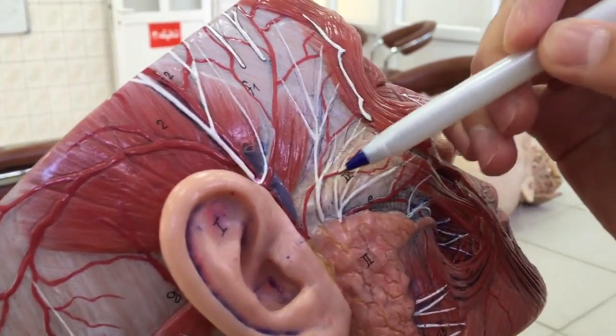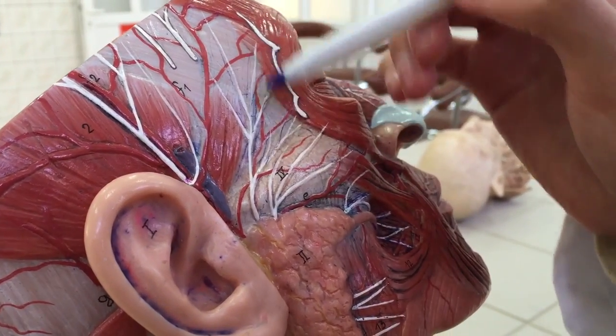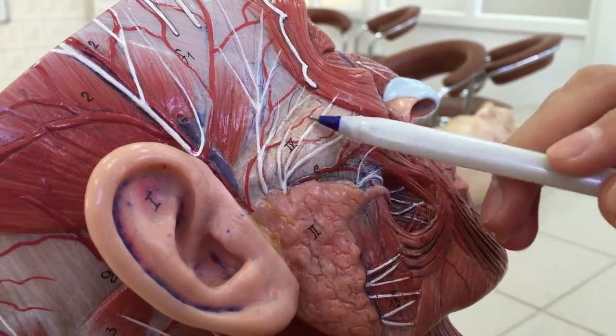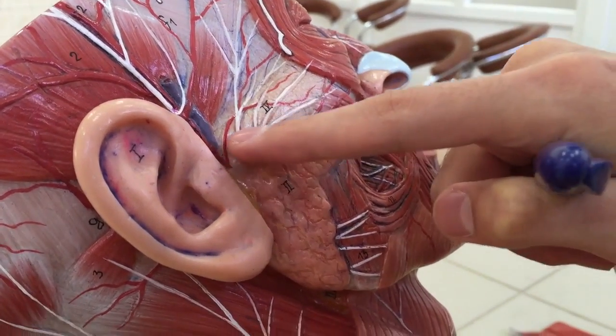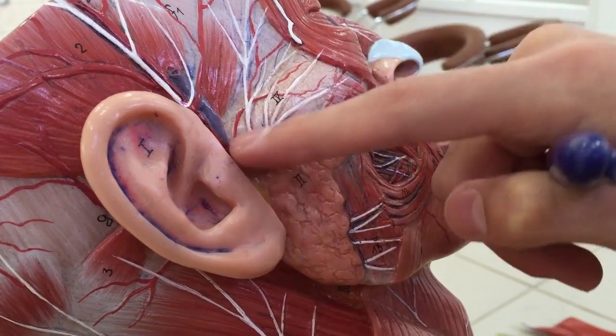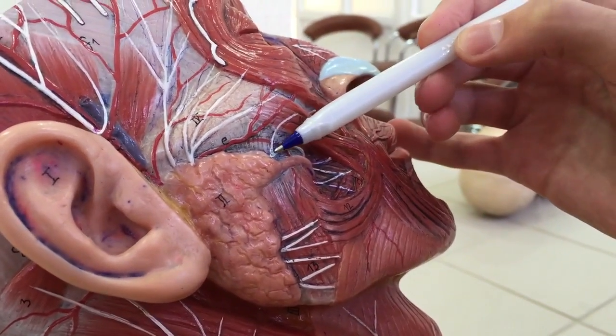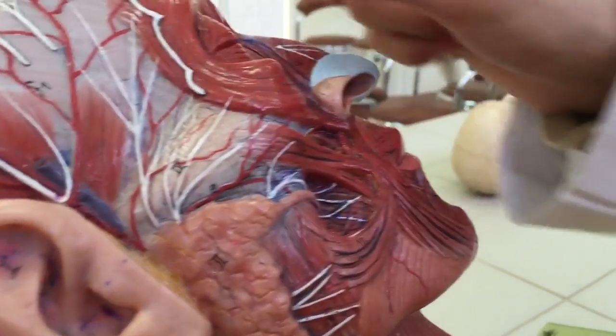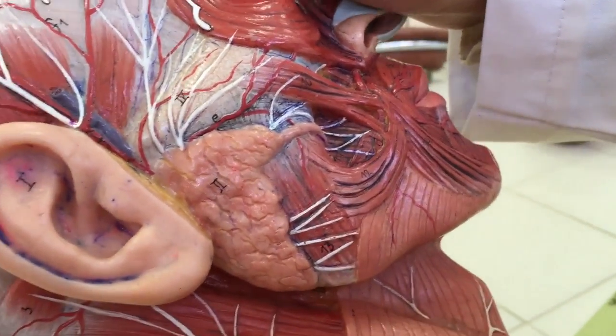branches. This is the temporal branches, zygomatic branches over the zygomatic arch, the buccal branches. So we've got two versions of buccal nerves.